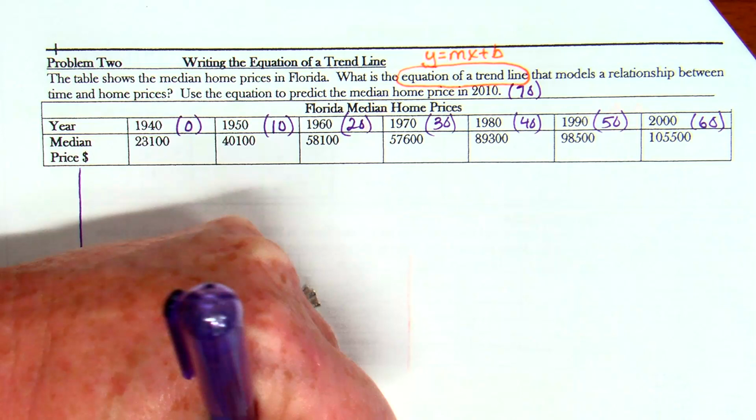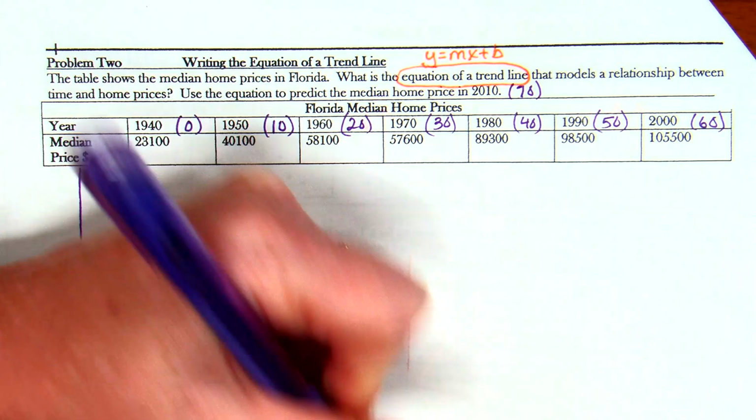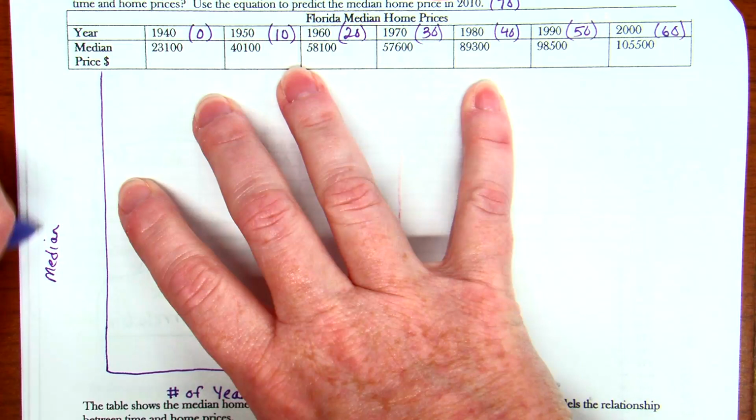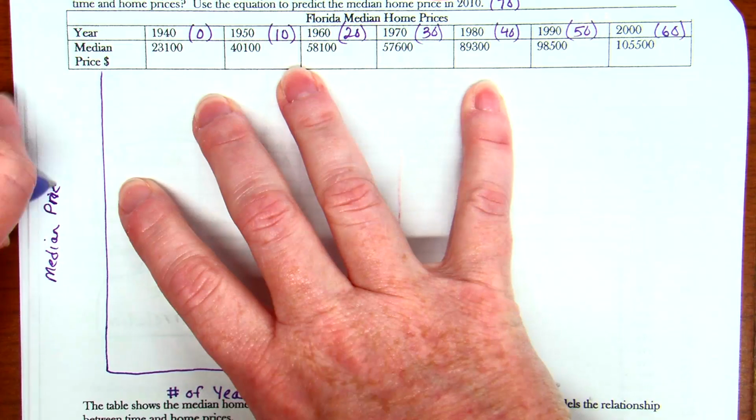Okay? Number of years since 1940. Along the left, this is going to be our median price. And of course, that median price is in dollars.